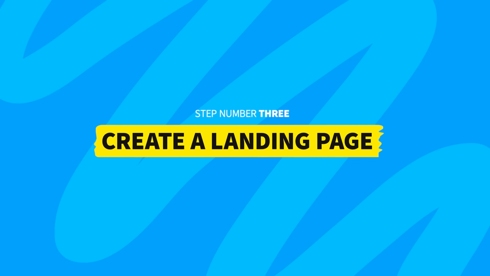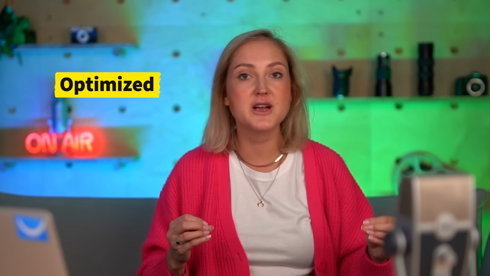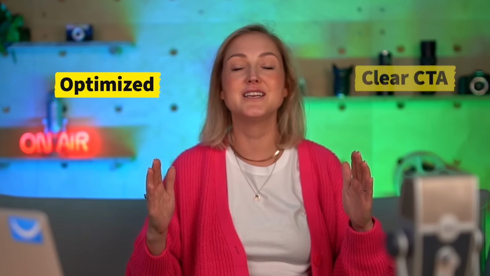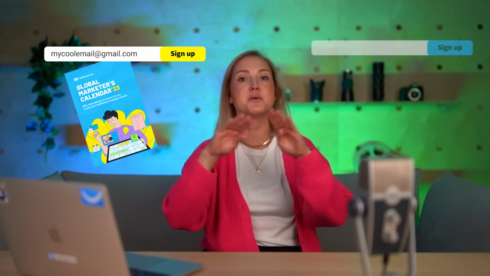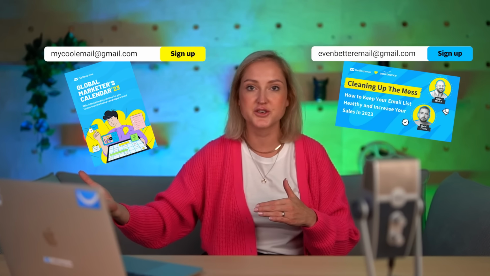Step number 3, create a landing page. So you are creating a landing page for your lead magnet, which we just talked about. A landing page is a standalone page on your website that converts website visitors into email subscribers. Make sure your landing page is optimized for your end user and make sure that there's a clear call to action so they know exactly what they're doing. They put in their email and they get the ebook. They put in their email, they get an invitation to your webinar.